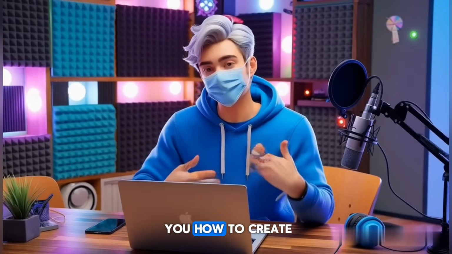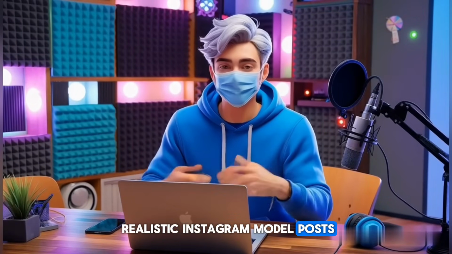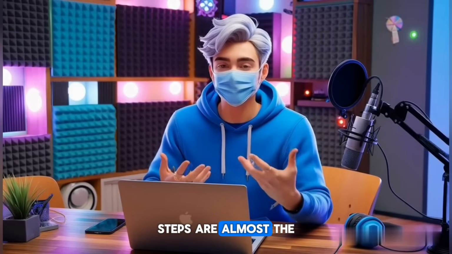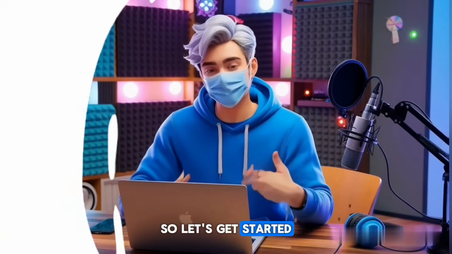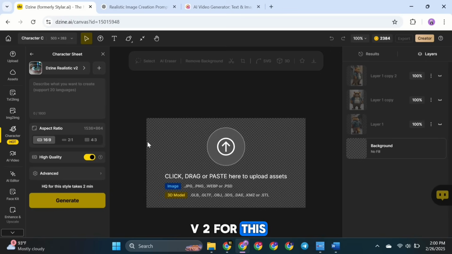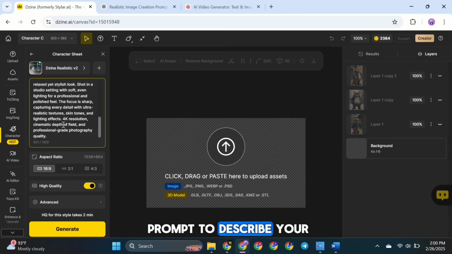Now, let me show you how to create realistic Instagram model posts while keeping your character consistent across every post you share. The steps are almost the same as before, so let's get started. First, select the realistic style from the style section. I'll choose Dzine Realistic V2 for this. Next, give a detailed prompt to describe your model character.